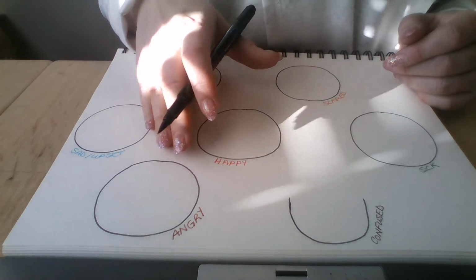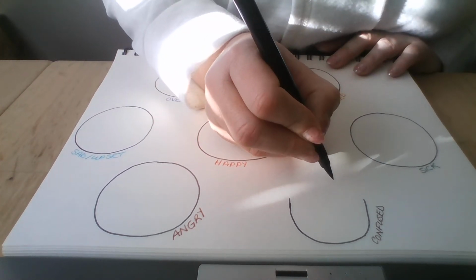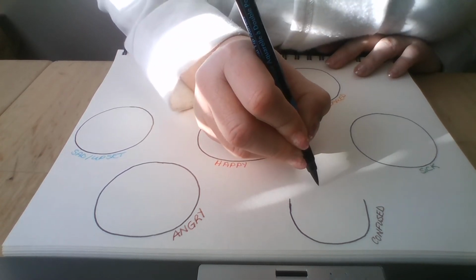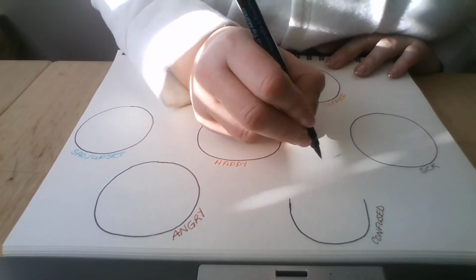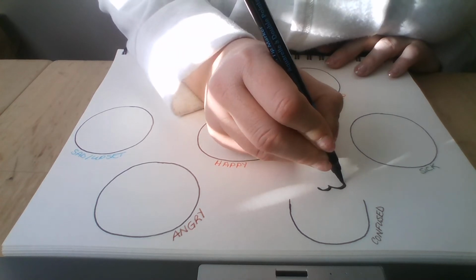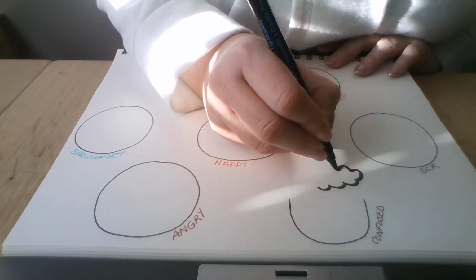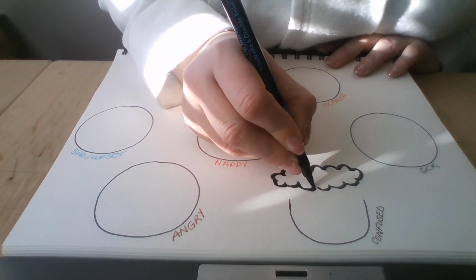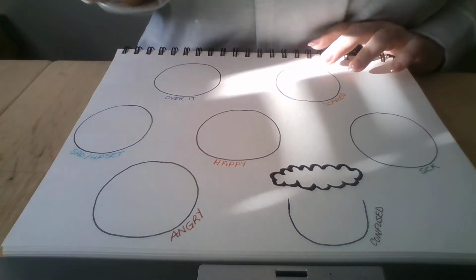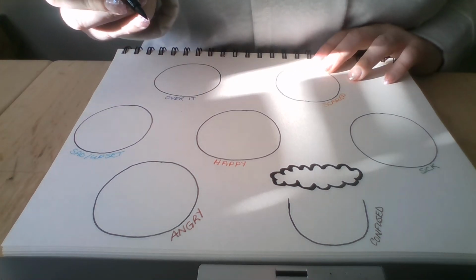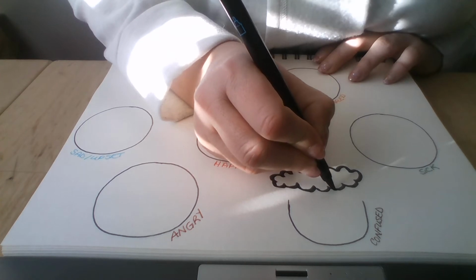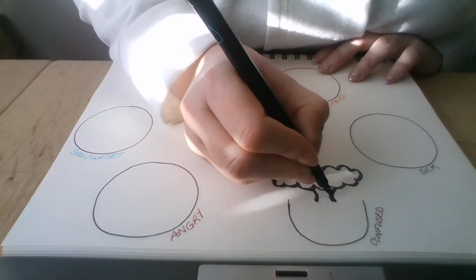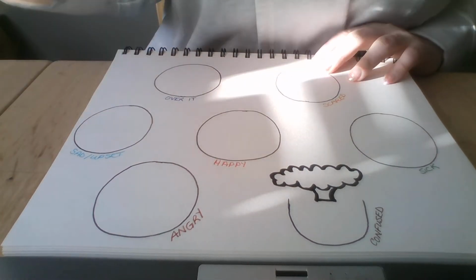Okay, so to make our confused face, the first thing we're going to draw is the big cloud above the head. So drawing a cloud, you just want to make lots and lots of little half circles, like this. Okay, doesn't have to be perfect. Lots and lots of little half circles. Now you're going to put what looks kind of like a tree trunk on your half circles, just like that.